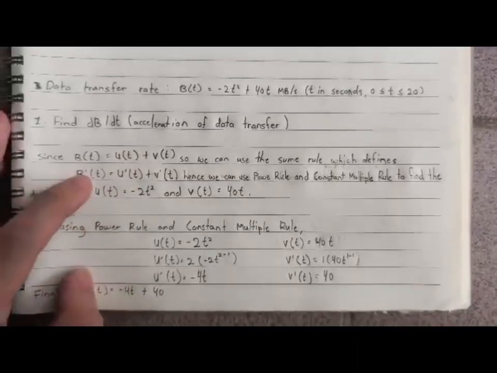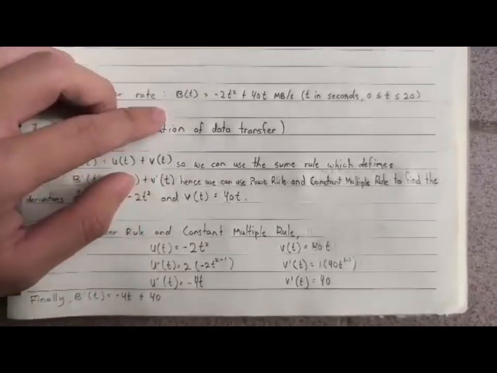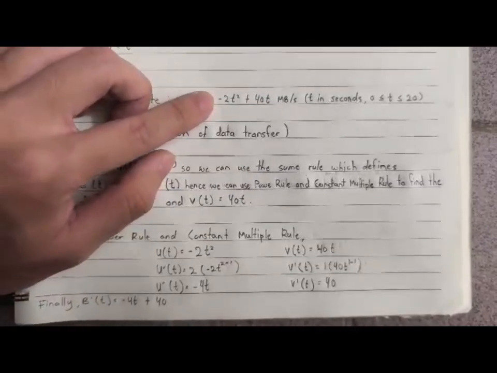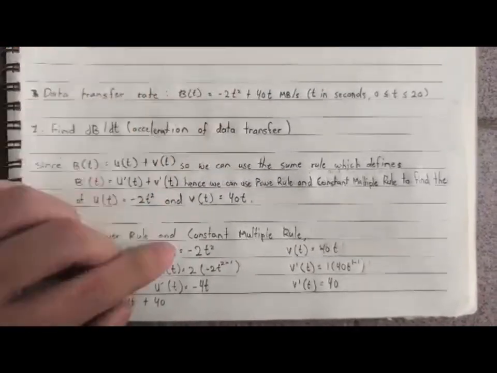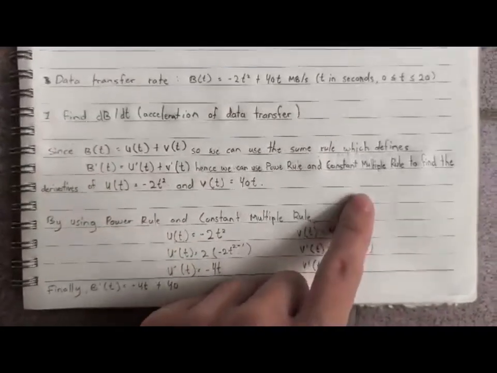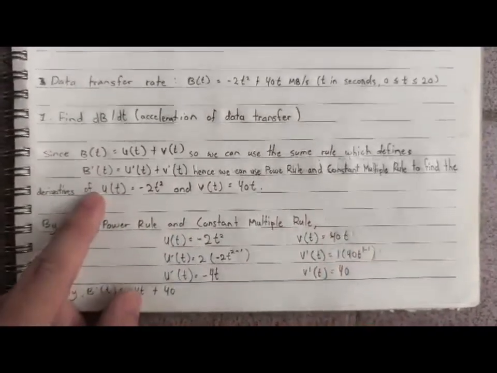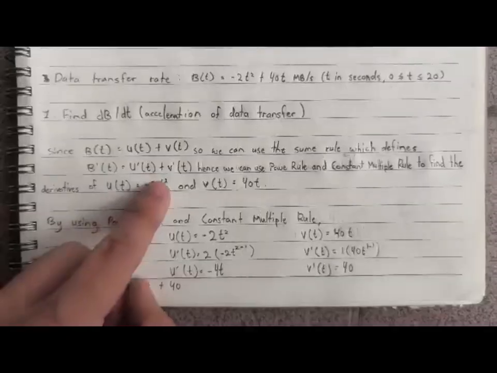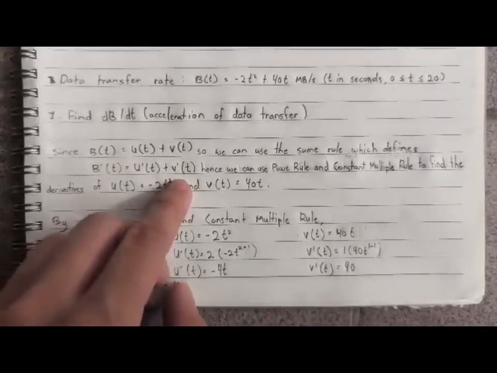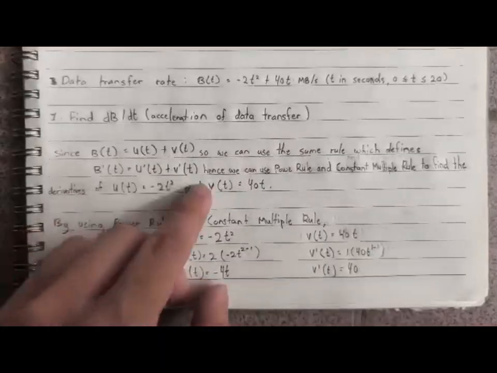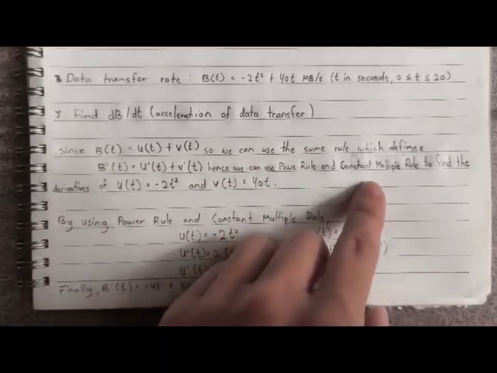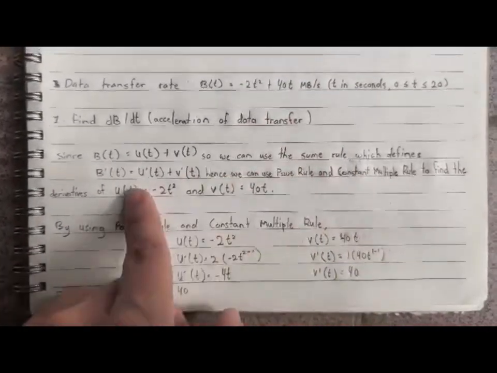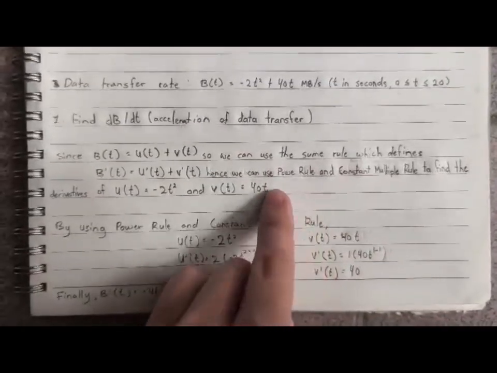Since B(t) is in the form of B(t) equals u(t) plus v(t), this is a function, and this is also a function. So we can use the sum rule, which defines the derivative of B(t) as the derivative of u(t) plus the derivative of v(t). Since v(t) and u(t) are simple, we can use the power rule and constant multiple rule. We use the constant multiple rule for u(t), and the power rule for v(t).